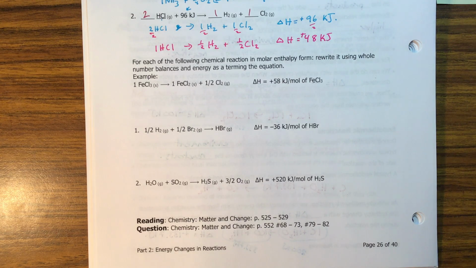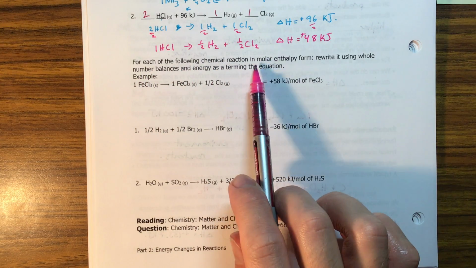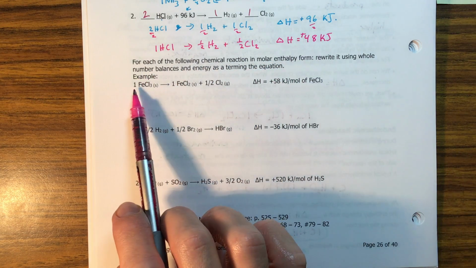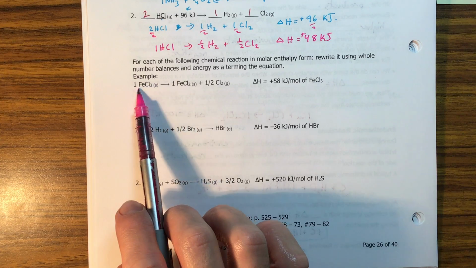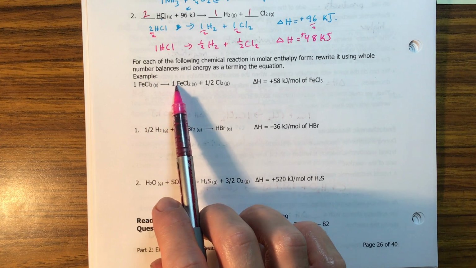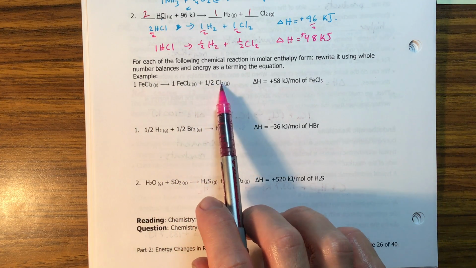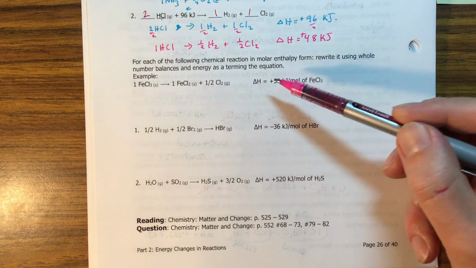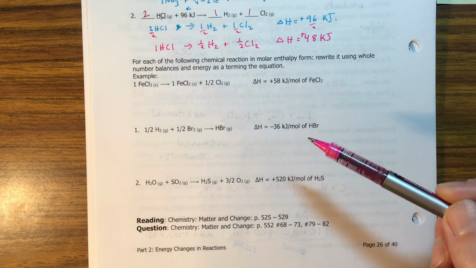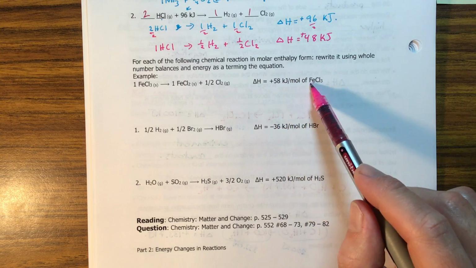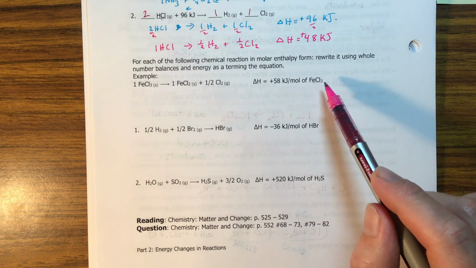Okay, so now we're going to go the opposite way. For each of the following chemical reactions in molar enthalpy form, you see how it's in molar enthalpy form: 1 mole of FeCl3 gives us 1 mole of FeCl2 plus 1/2 of a mole of Cl2. There's our delta H positive. That means endothermic. Kilojoules per mole of FeCl3.